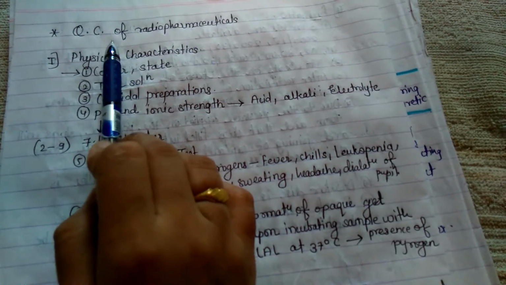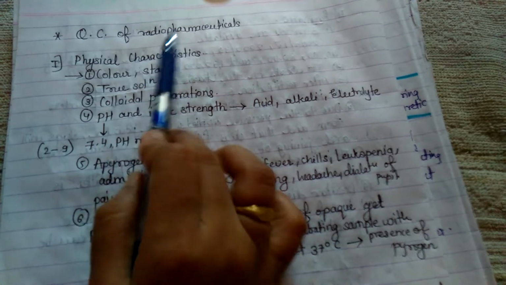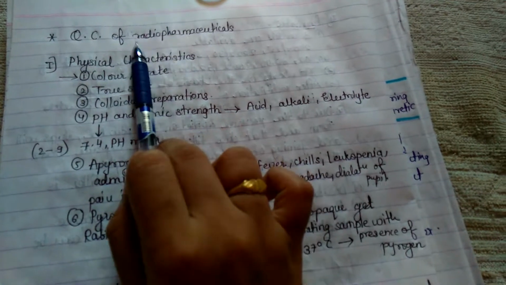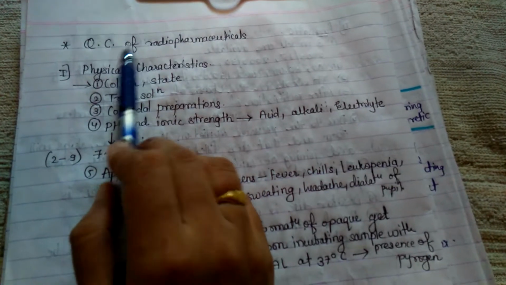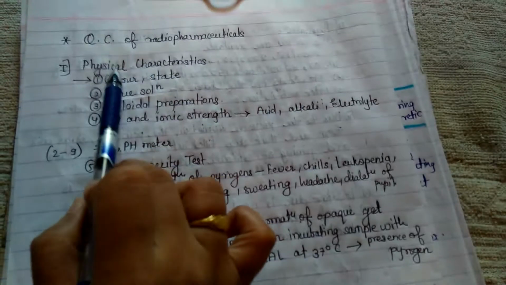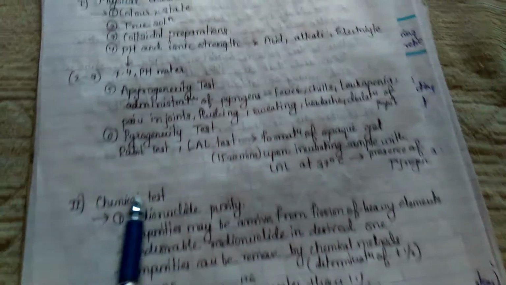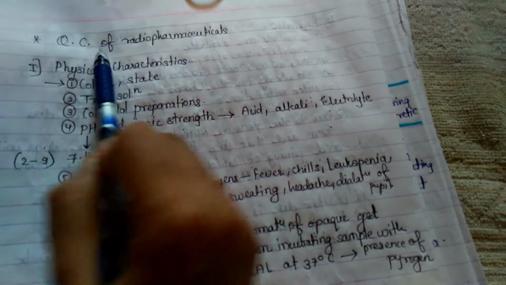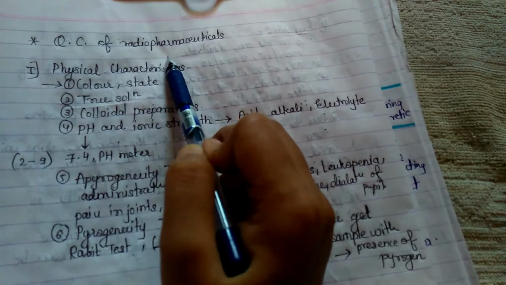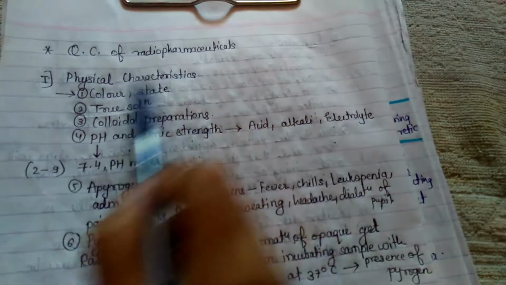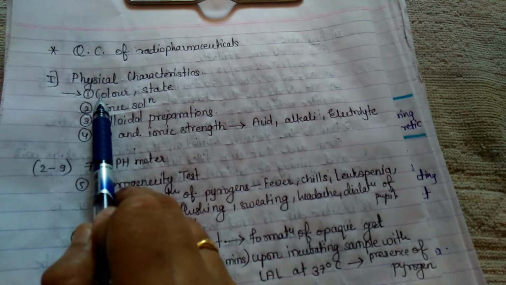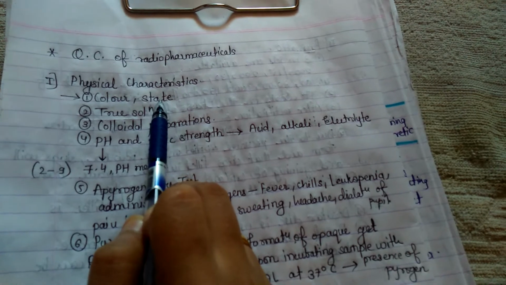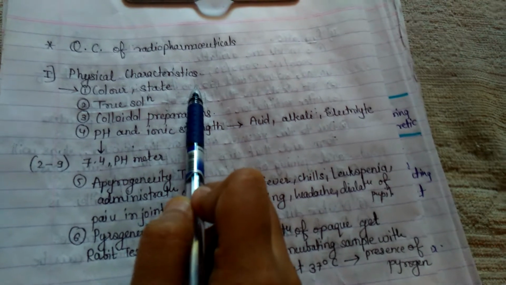Next point is quality control of radiopharmaceuticals. The quality control of radiopharmaceuticals is performed very strictly because it is important for the production of radiopharmaceuticals. It will include the physicochemical tests, that is, physical characteristics and chemical characteristics. First we will see the physical characteristics. Because of quality control, we can examine the purity, product identity, efficacy, etc. For physical characteristics, first is color and state, which we should know and qualify for the radiopharmaceutical product.